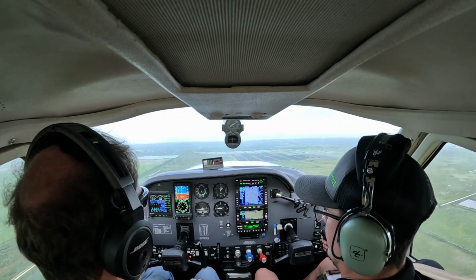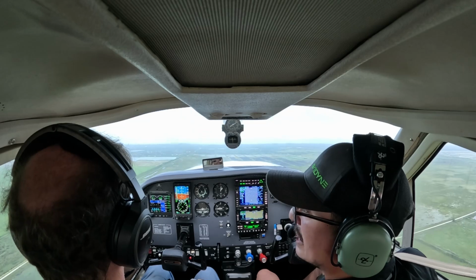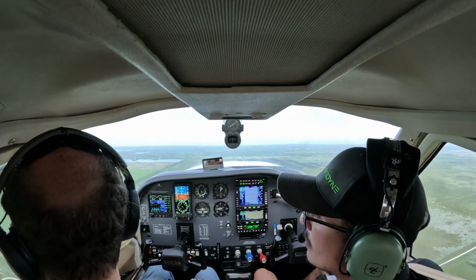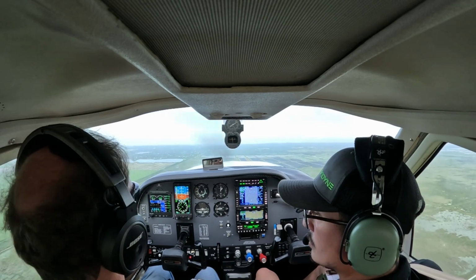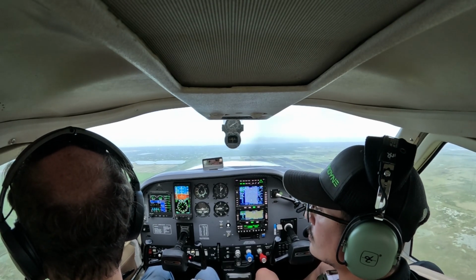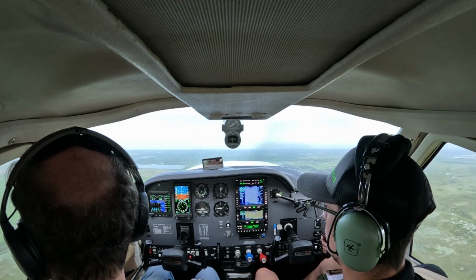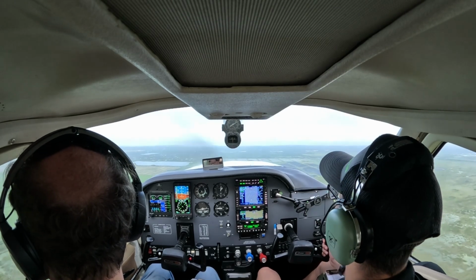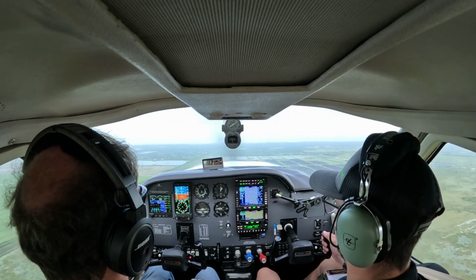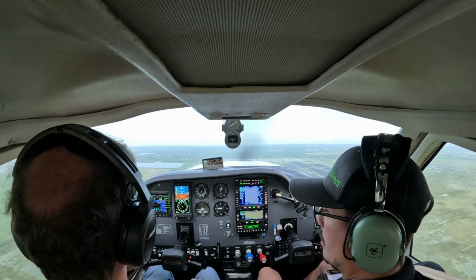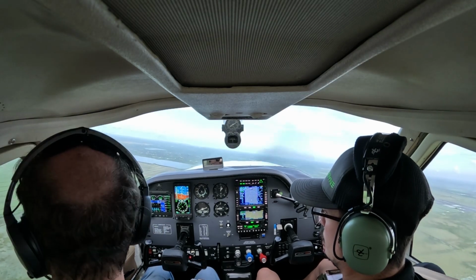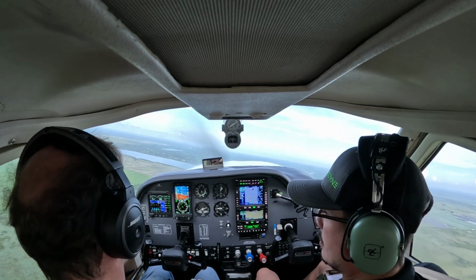And nothing in our power has changed. Still 20 inches, a little under 2,300, but that's okay. I'll go ahead and lean this guy out. There we go. Here we are coming to this corner, so shallow bank. Coordinated, 1,000 feet.